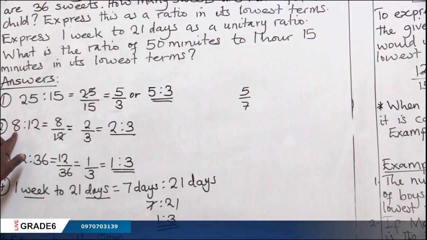If I use 2, it means it will take us a long time. I will say 2 into 8, it will give us 4. 2 into 12, it will give us 6. Again, we'll be using the same 2 maybe 2 or 3 times.